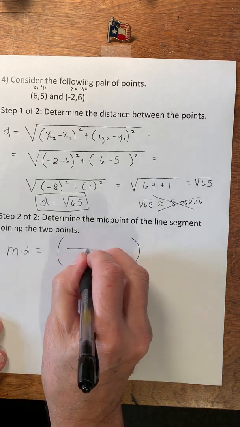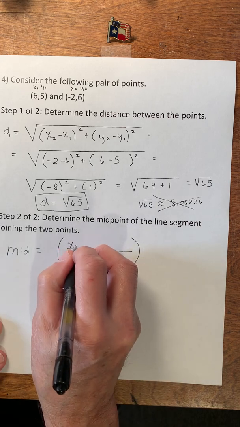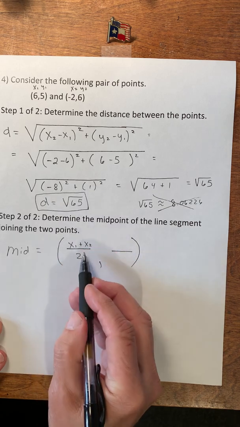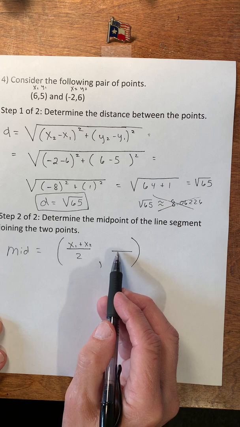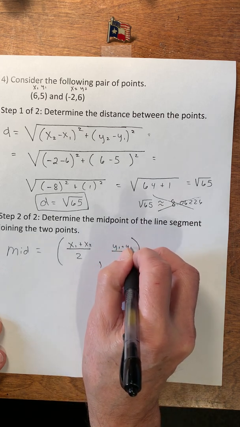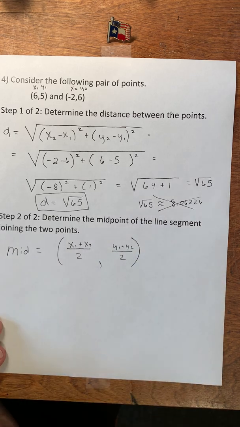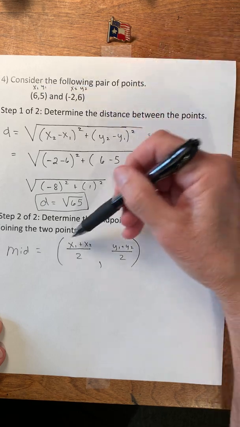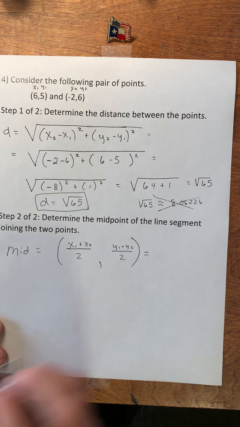And the way you find the x is you average your x's. How do you average two things? You add them up and divide by 2. And the way you find your y value is you average your y coordinates. Add them up, divide by 2. So once again, I need to label my points x1, y1, x2, y2, right? So that I can fill in my formula.